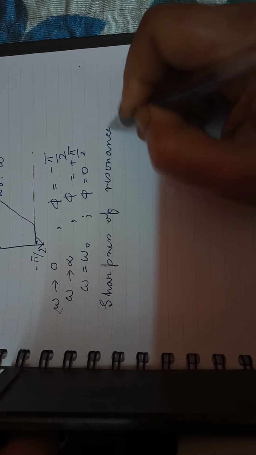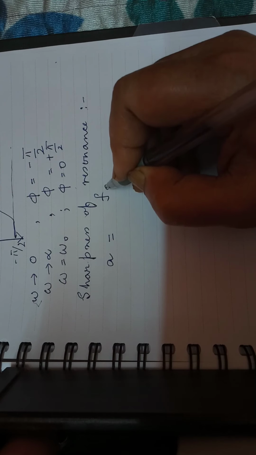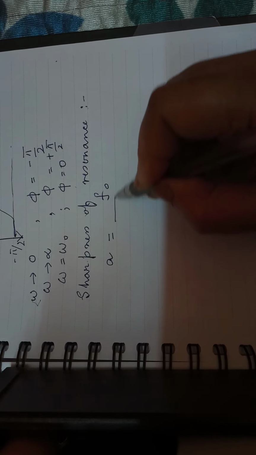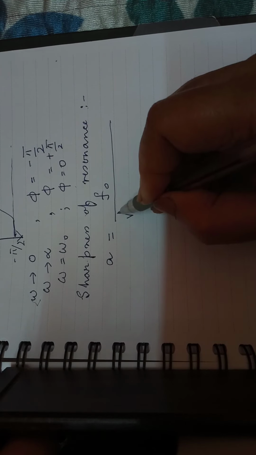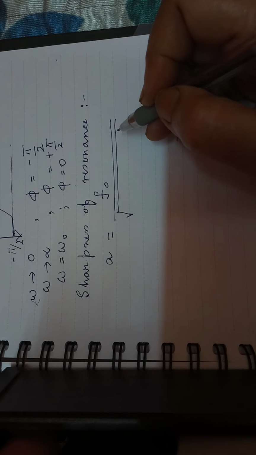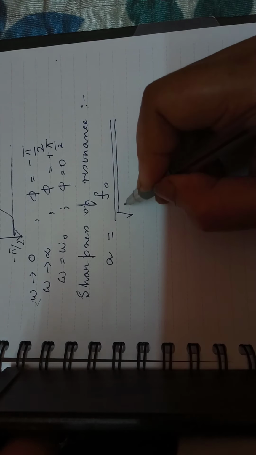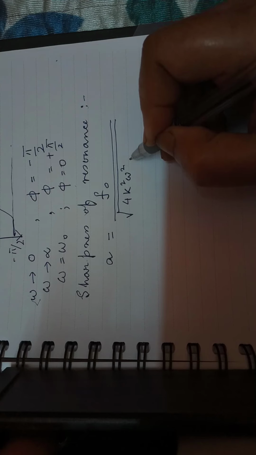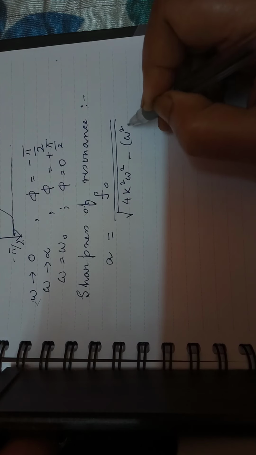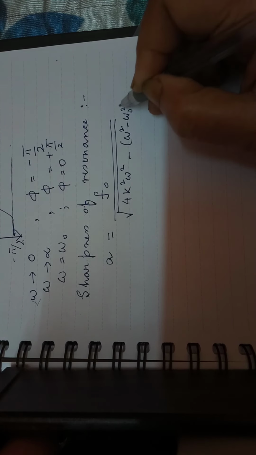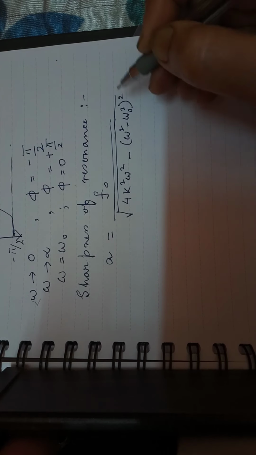See, the displacement amplitude of a forced oscillator, what is it given by? The displacement amplitude of a forced oscillator A is equal to F0 divided by square root of 4k square omega square plus omega square minus omega 0 square whole square, isn't it?